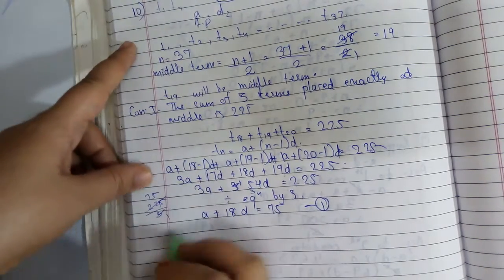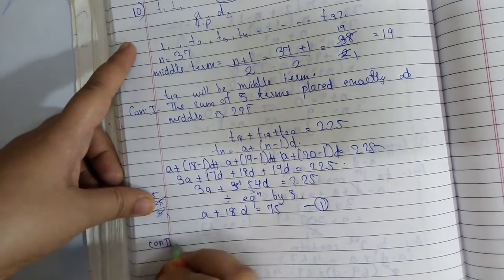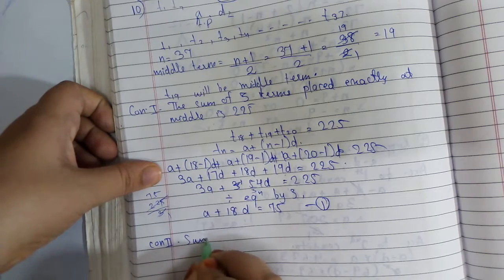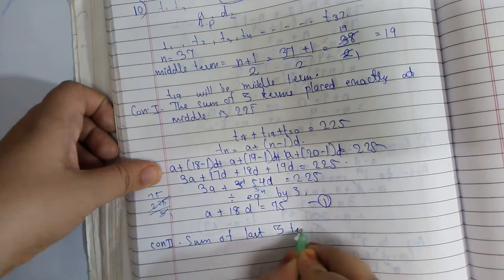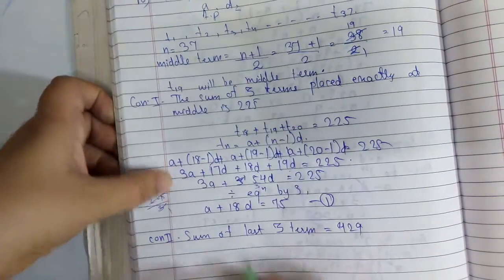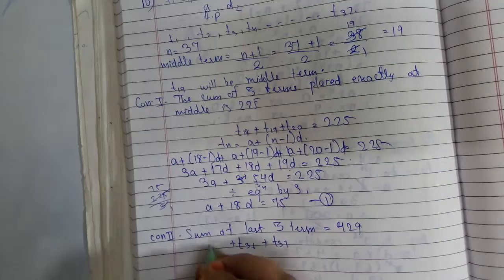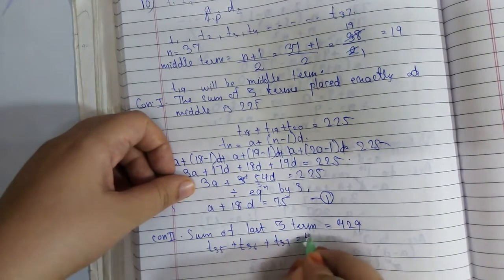Now let's use the second condition. What is the second condition? The sum of the last three terms is equal to 429. Now the last term is 37, so T37 plus T36 plus T35 is equal to 429.